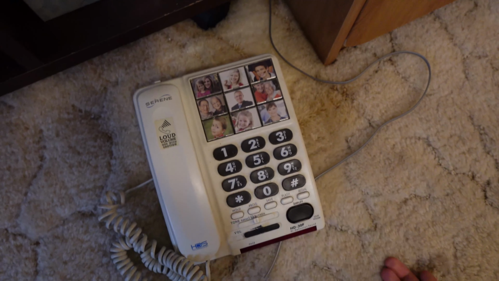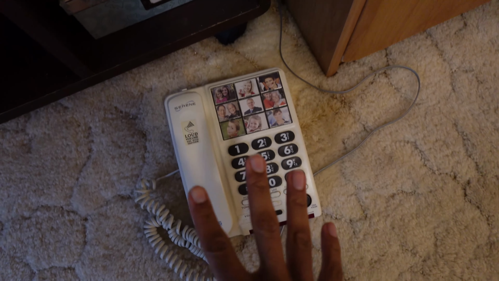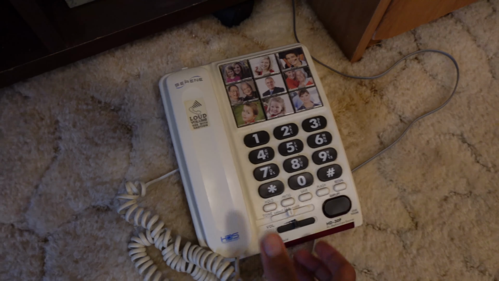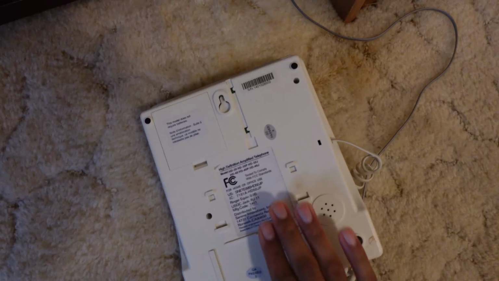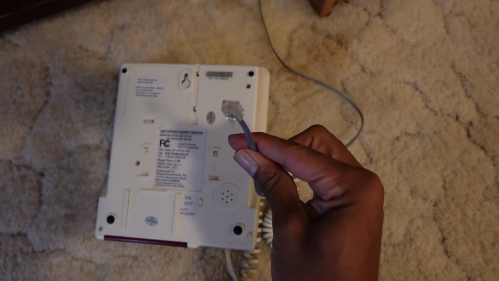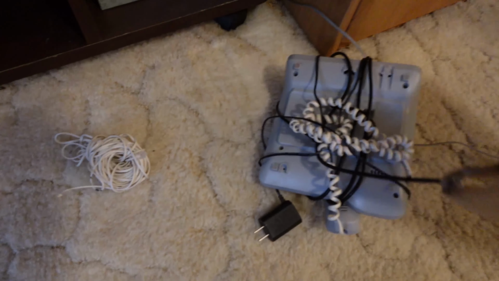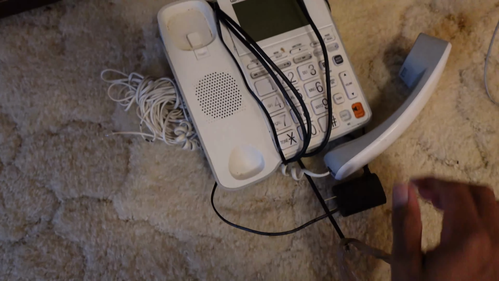Here is a house phone, and nothing special about it, an ordinary phone. And if I decided that one day, hey, I don't want to use this phone anymore, let me go to Best Buy, buy another phone. I can come up here, turn it over, disconnect the phone line, get rid of this phone, and connect this one.